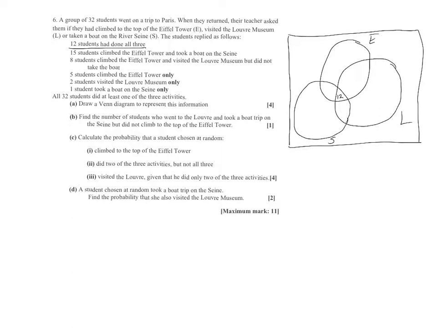Now it says 15 students climbed Eiffel Tower and took a boat on the Seine. So that's this spot right here. But Eiffel Tower and Seine is all of this, right? Even those 12 did both. It doesn't say only Eiffel Tower and the Seine River, right? It says they climbed that and that. So 15 would be both of those. So that means this has to be 3. So that adds up to 15.